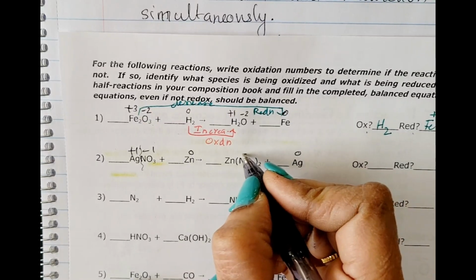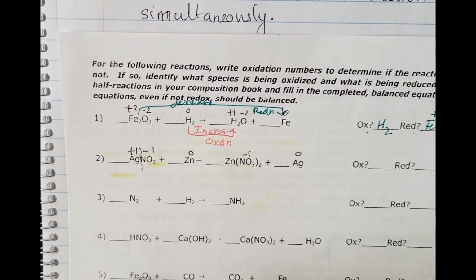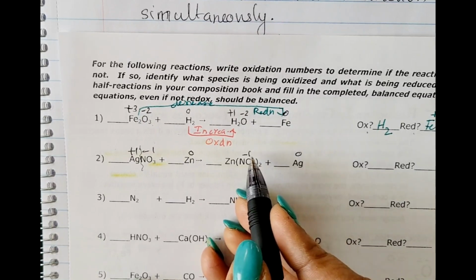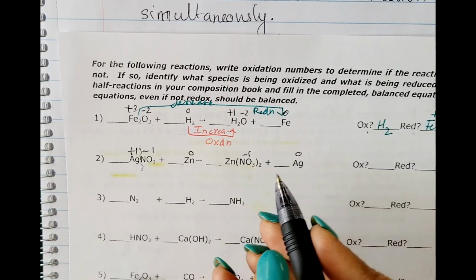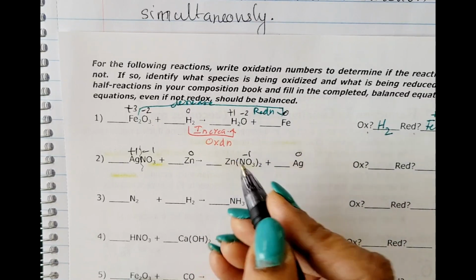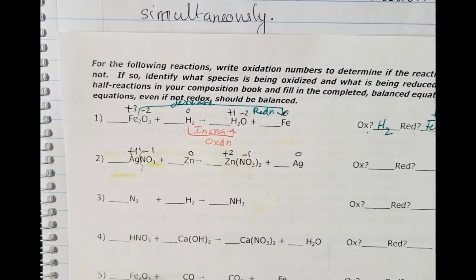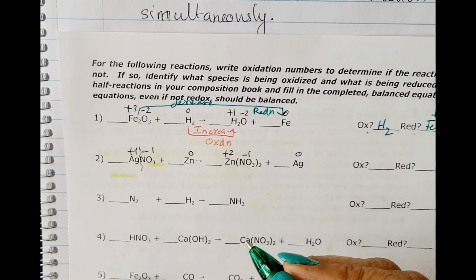Same strategy, nitrate is -1. How many nitrates here? So the total negative charge is -2. So this will be +2. Okay, now we have to decide which one undergoes oxidation, which one undergoes an increase in number.